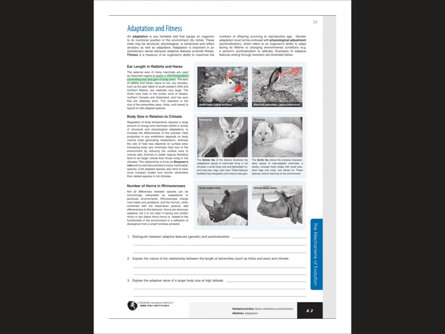So in the Arctic, those particular rabbits with the genes, the allele combination for small ears, survived. Those that had the big ear allele combination didn't survive in the Arctic. Why? Because of climate. So the Arctic environment selected for rabbits with small ears.